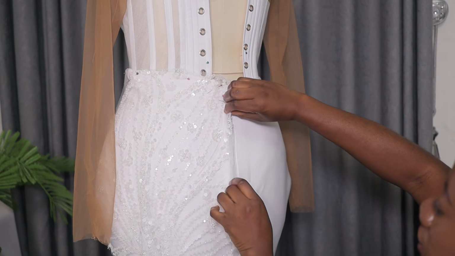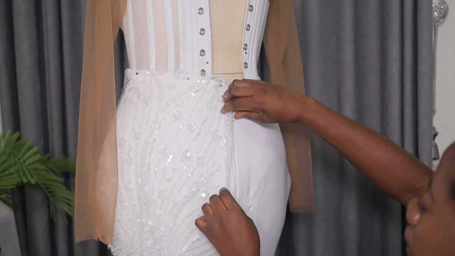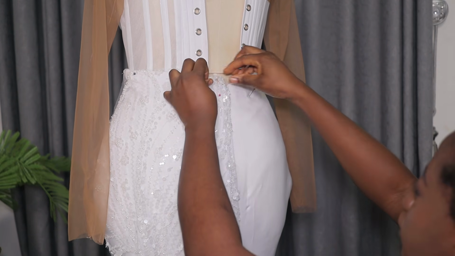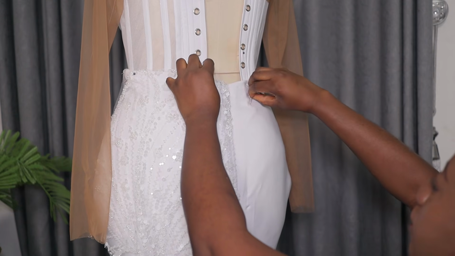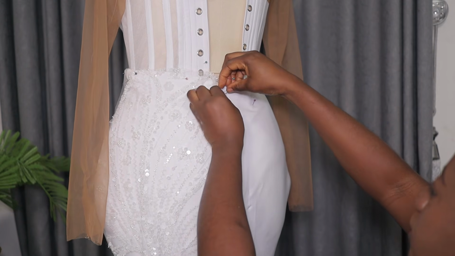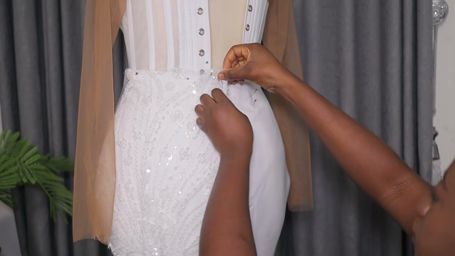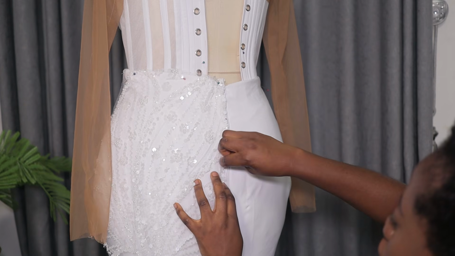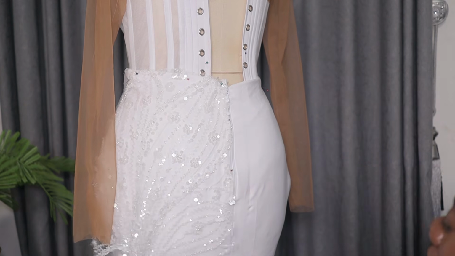Now along this zipper line I'm just going to fold in my 1 inch seam allowance like so. Okay, remember I said we have 1 inch zipper allowance, right? So I'm going to fold it in on the side of the zip like so. So that's how you treat the center back. You fold in your zipper allowance.